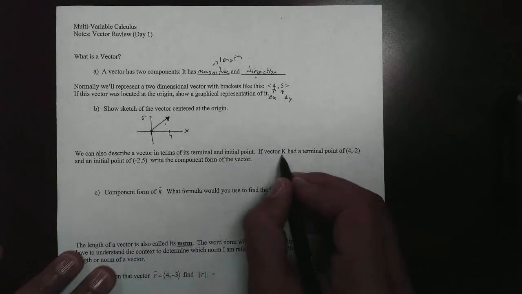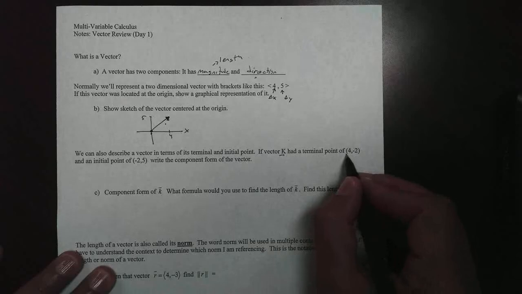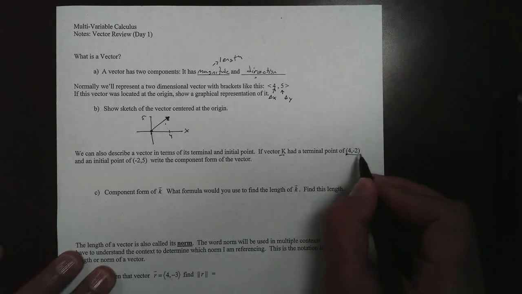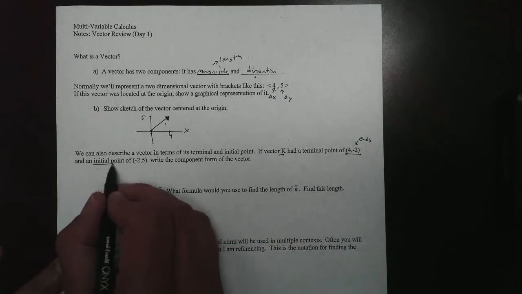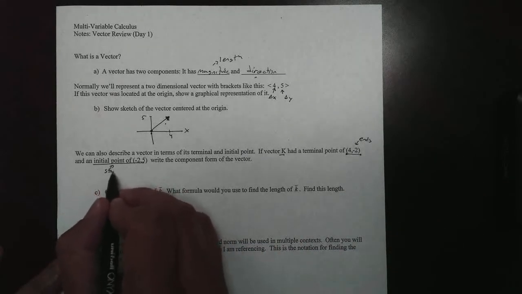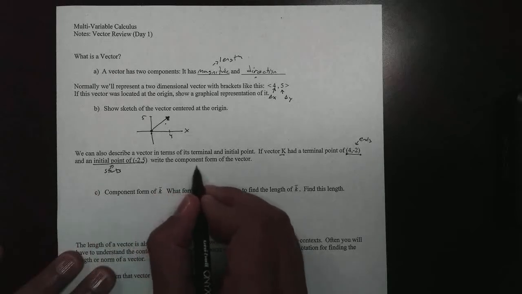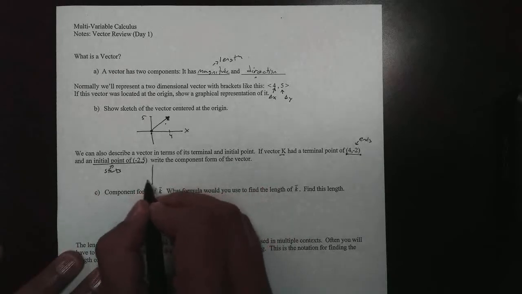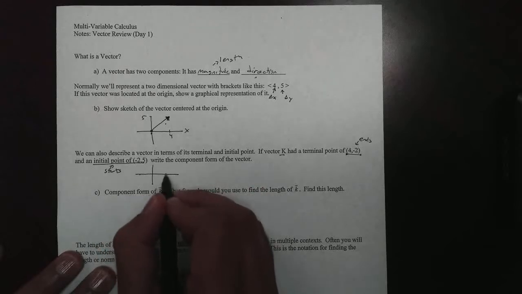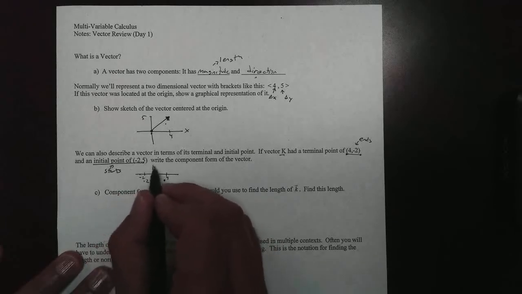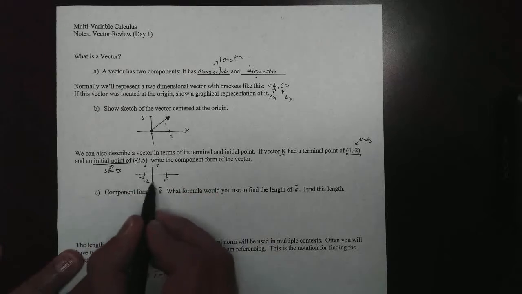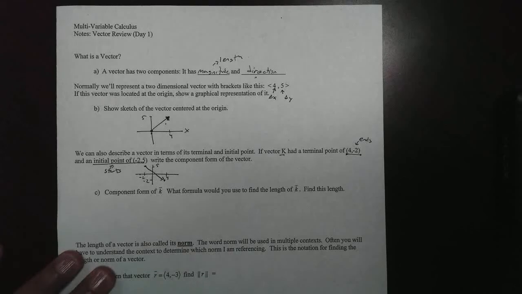For example, let's say we have vector k. It has a terminal point of 4, -2. That's telling me where it ends. And if we have an initial point of -2, 5, in other words, this is where the vector starts, we can write the component form of the vector. Graphically, here we are at the point 4, -2, and that's where we end up, but we're starting at the point -2, 5. So our vector would look something like this.